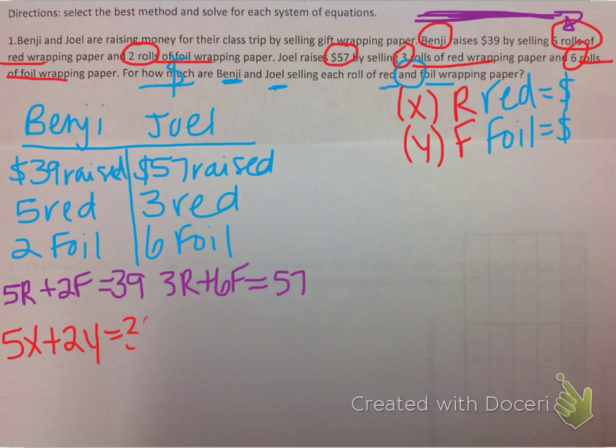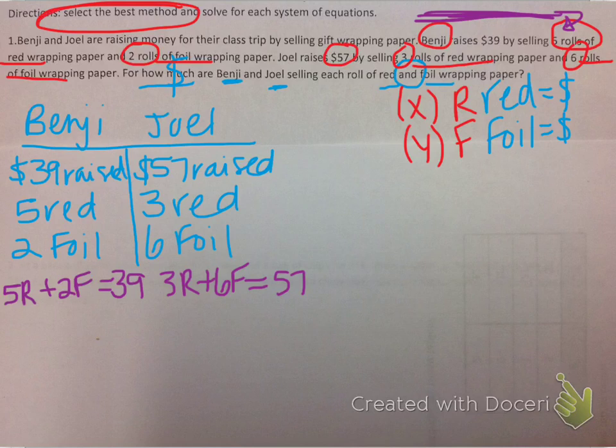Okay? So now that we have our 2 equations and we are all set up, you have a choice. Over here it says select the best method. You can graph these 2 equations, set them y equal. You can create a table and see what works out for each one. You can do our substitution method and figure out the price for each one.